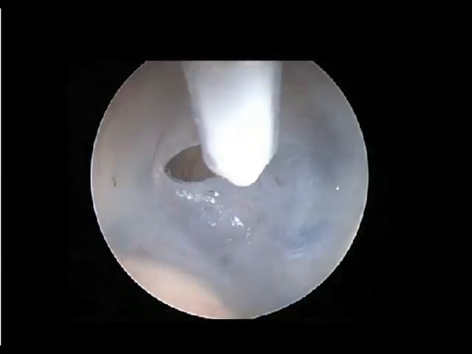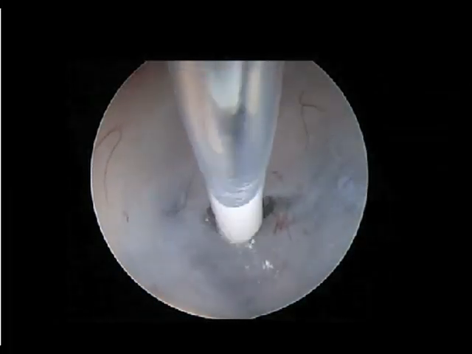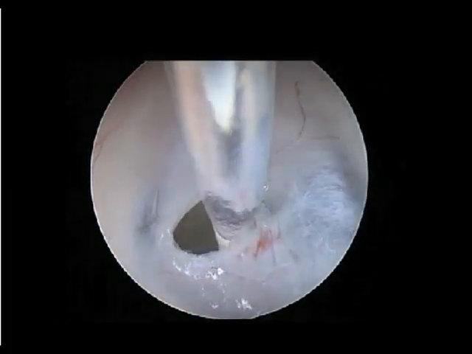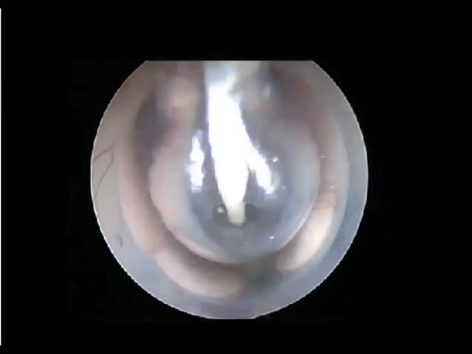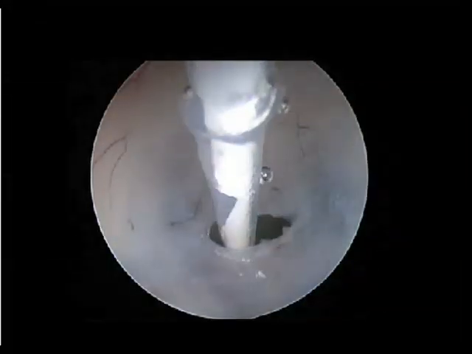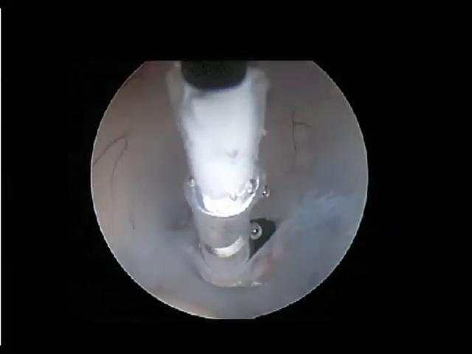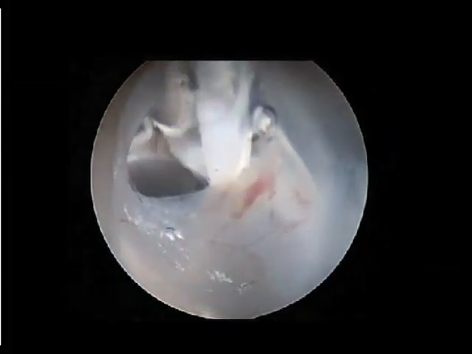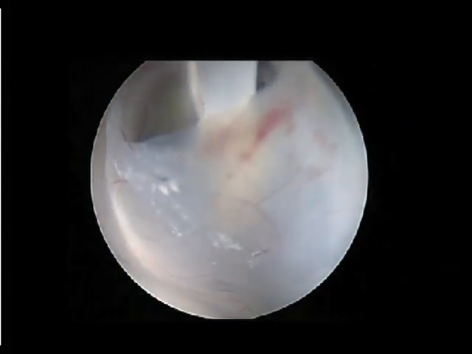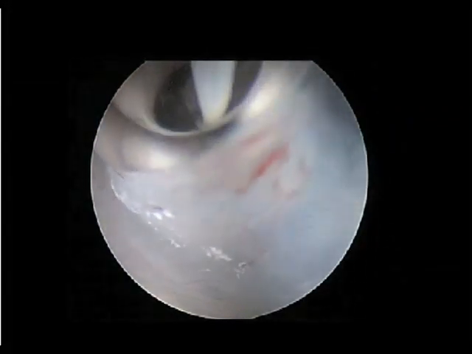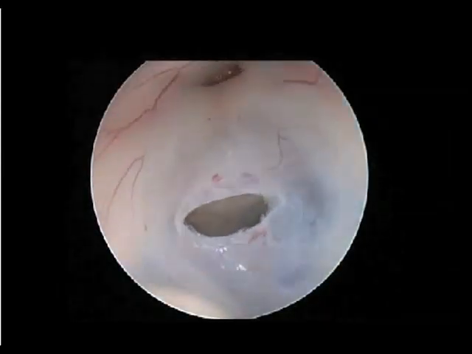To enlarge the stoma further, the Fogarty balloon is inflated and passed by repeating the previous steps. Although the steps to enlarge the stoma may need to be repeated, we prefer this technique to sharp dissection or cauterization to avoid damage to adjacent anatomy.